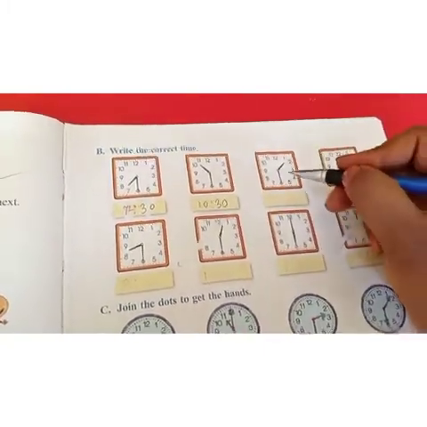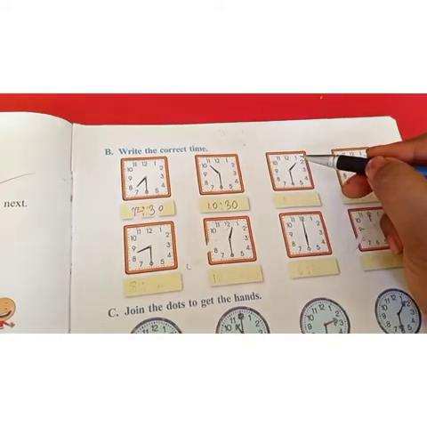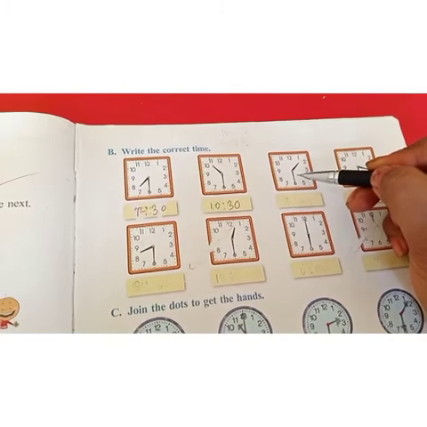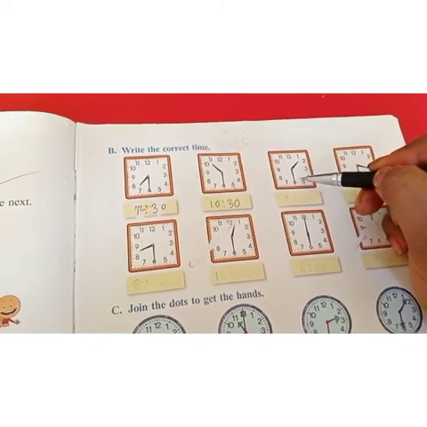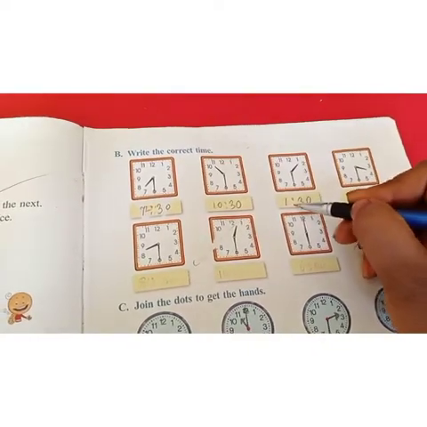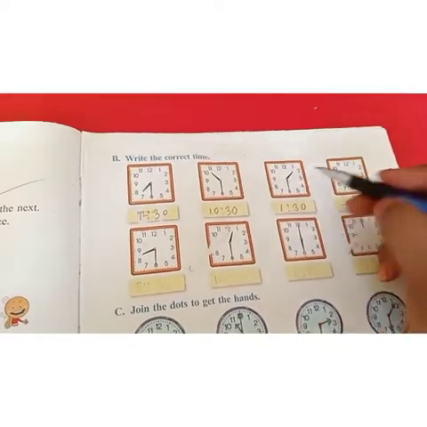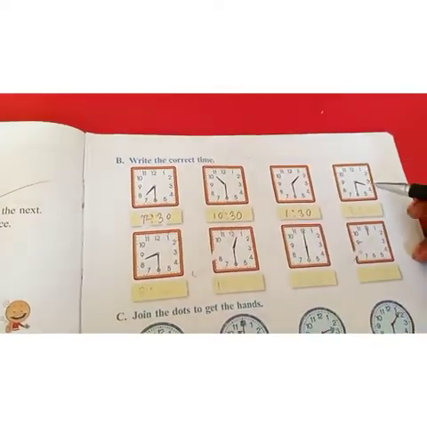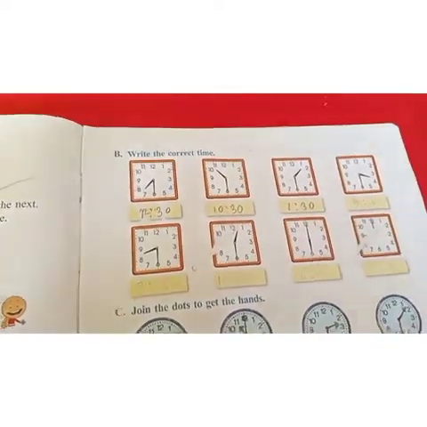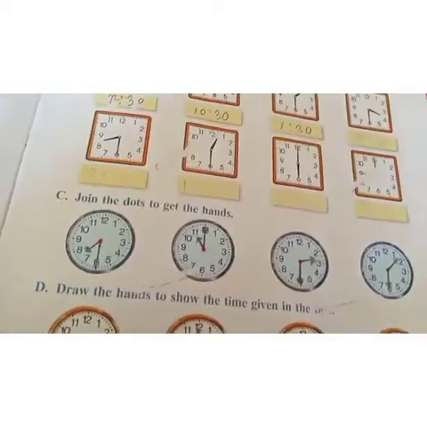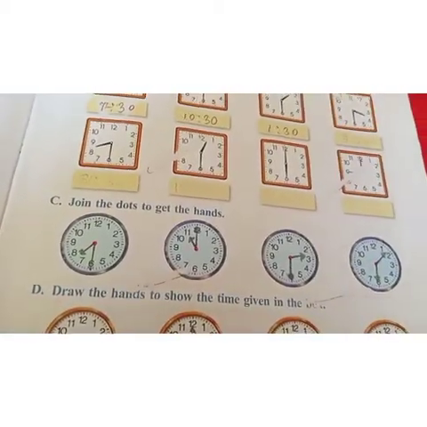10:30. Here the hour hand is in between 1 and 2, and the minute hand is on 6. So what is the time here? 1:30. Okay. So children, these were the times written. The remaining 5 clocks you have to understand and write the time accordingly. Now we move on to the next part, that is exercise number C.